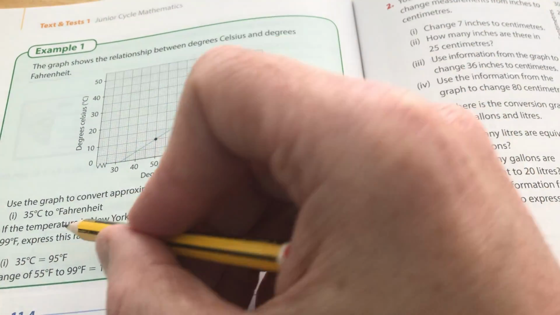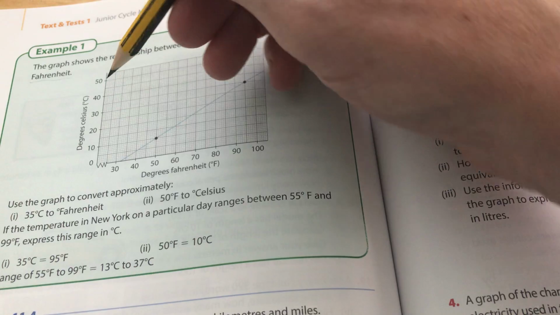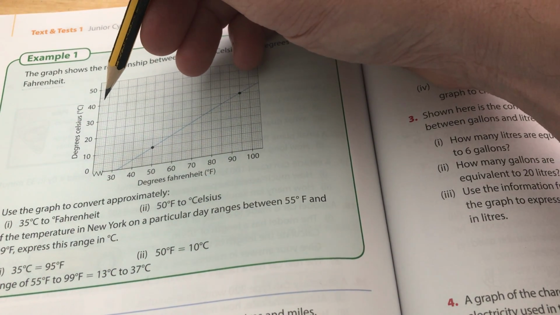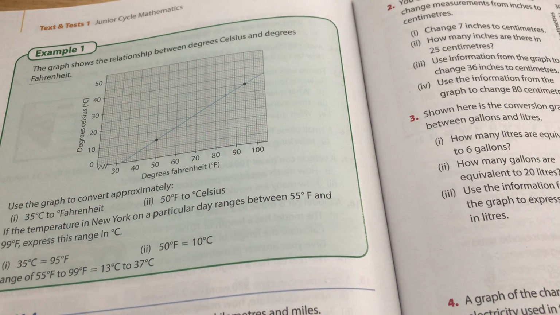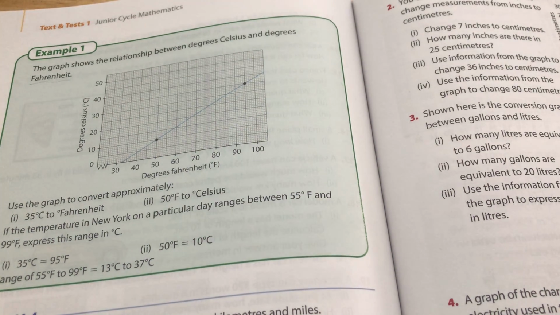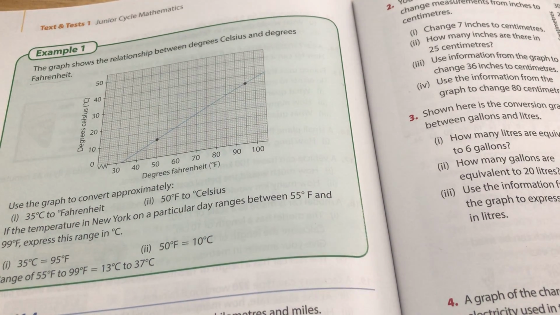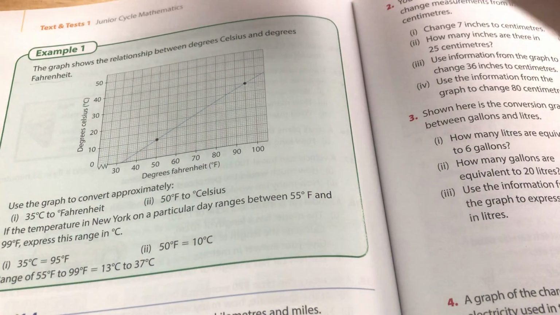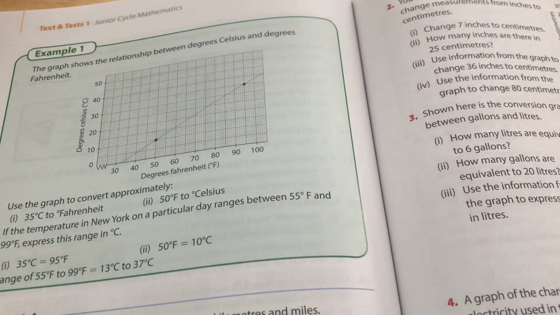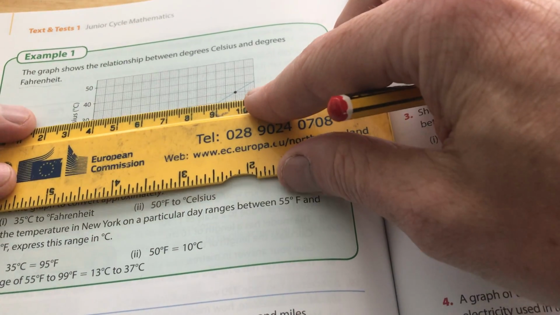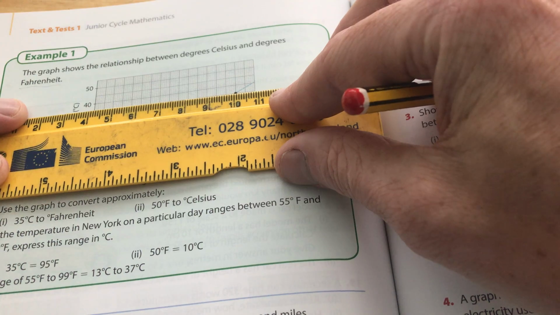So we're given the temperature in Celsius. So go to 35 degrees Celsius, and it's probably better for you if you have a ruler. You can do these questions much more accurately with a ruler. So go up to 35. So there's 30, there's 40, so there's 35.